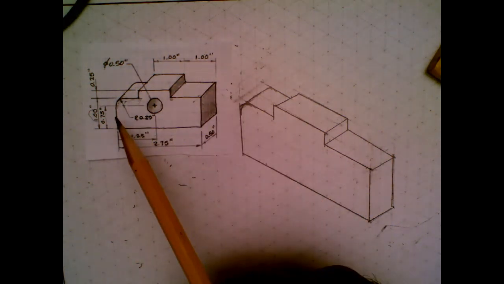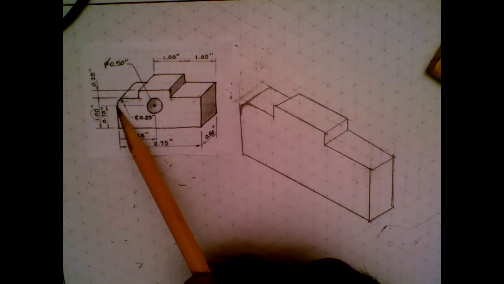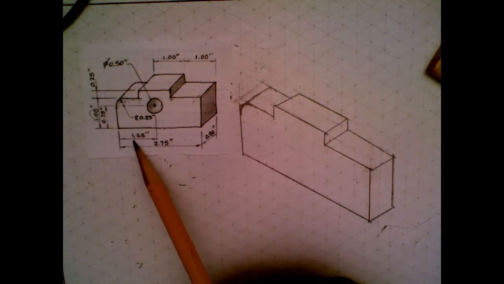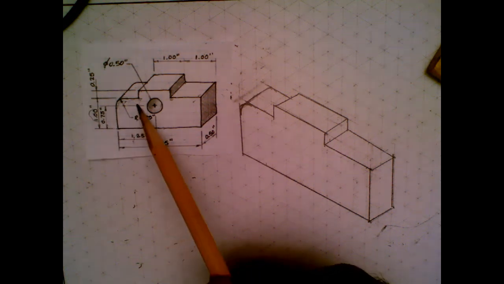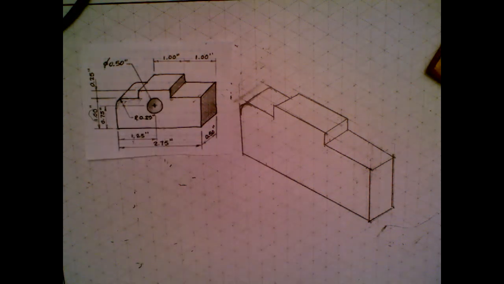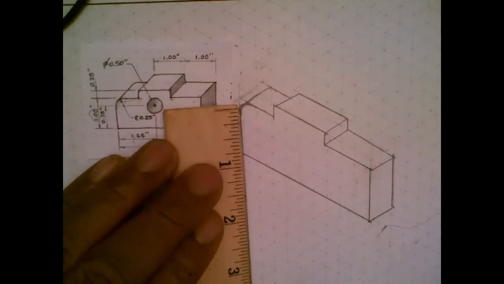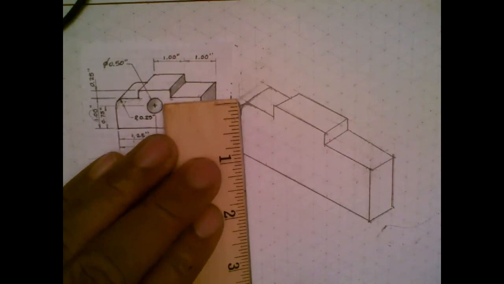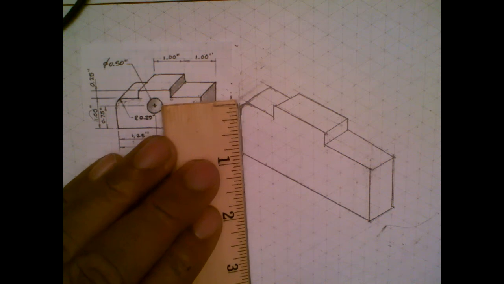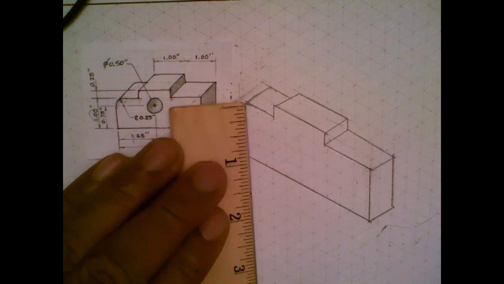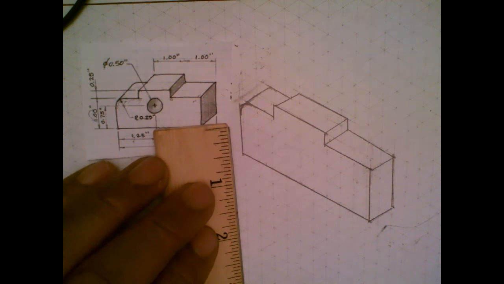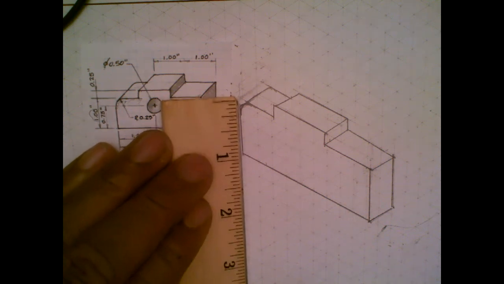So it's located 0.75 up and 1.25 over. Okay, so I'm going to put my ruler here. This is 1 inch to here.